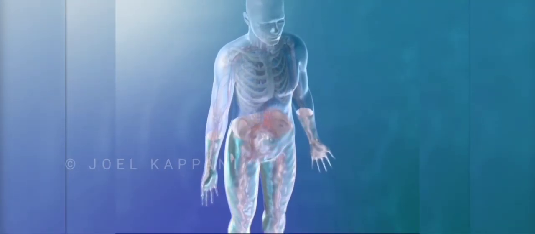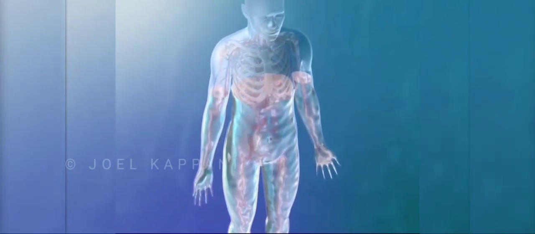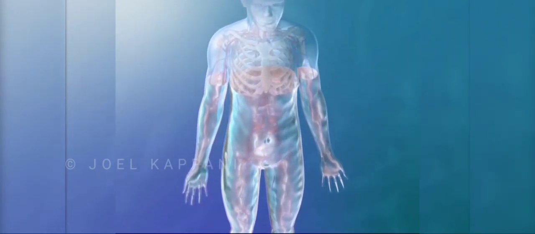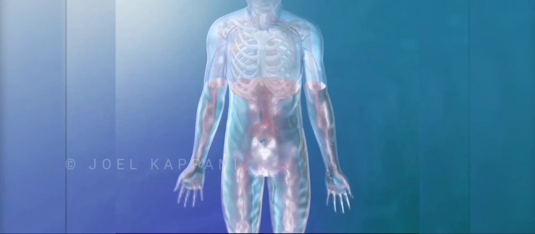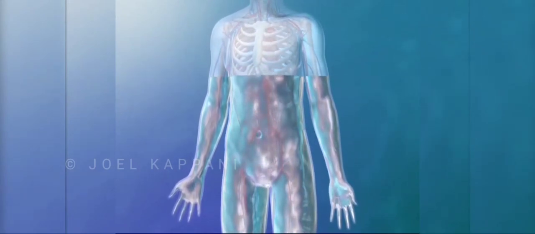Fluid balance. Water constitutes about 60% of the human body. While fluids are ingested and excreted at varying rates, the body has a remarkable ability to maintain homeostasis by regulating the volume of fluid and its concentration of electrolytes.